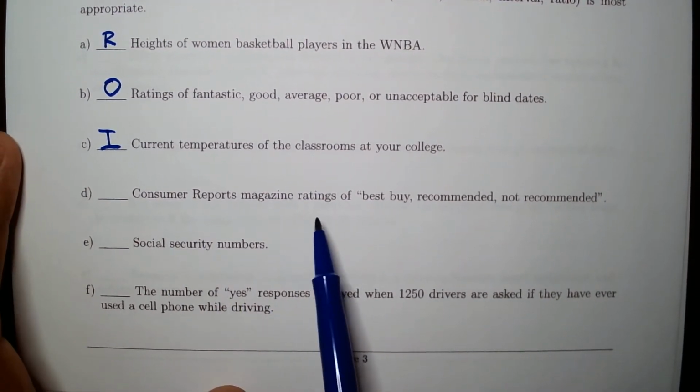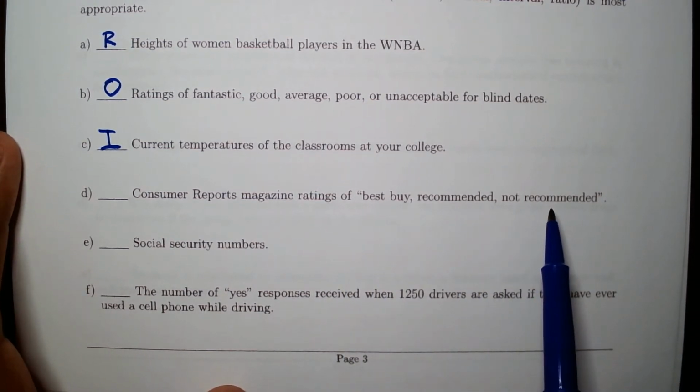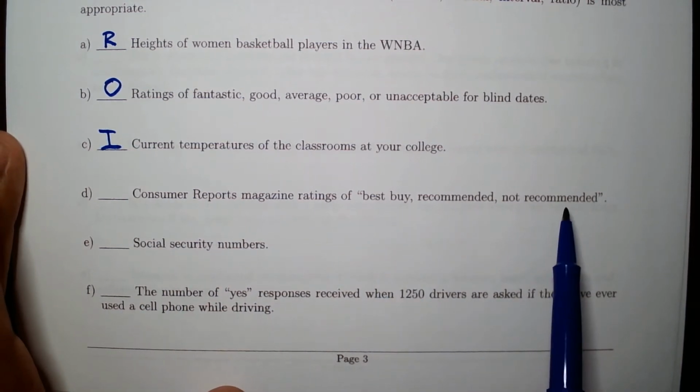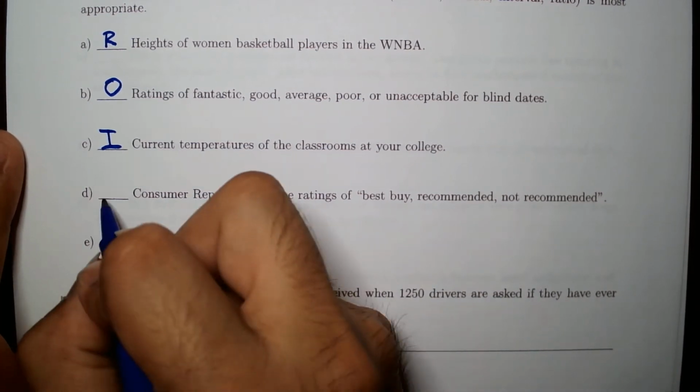Consumer Reports magazine, the ratings of Best Buy, recommended, not recommended. Again, it's very similar to letter B. It's going from something bad to something good. So ordinal.